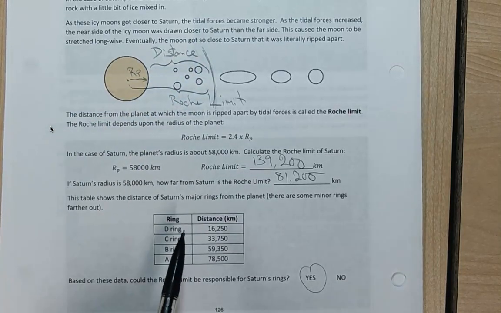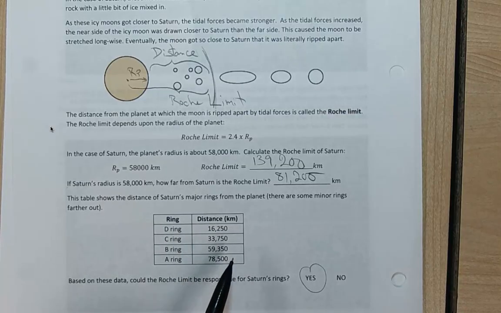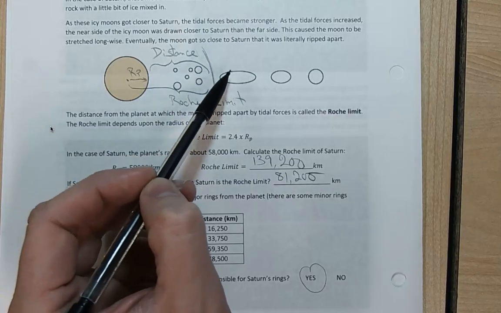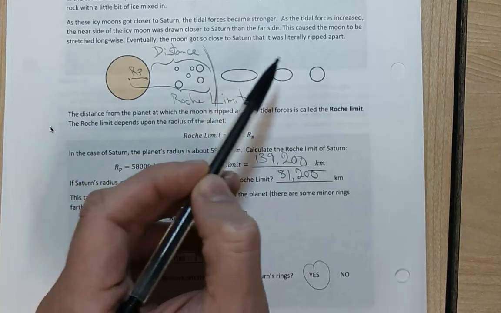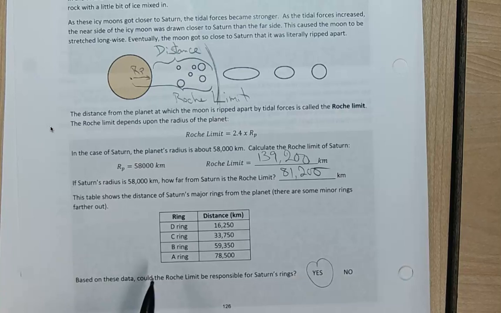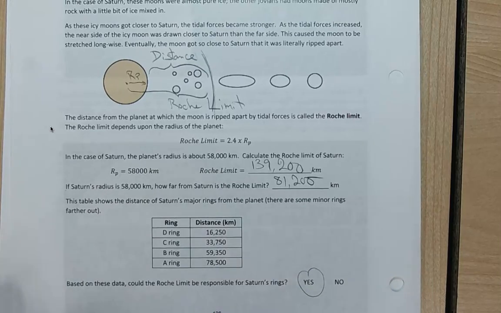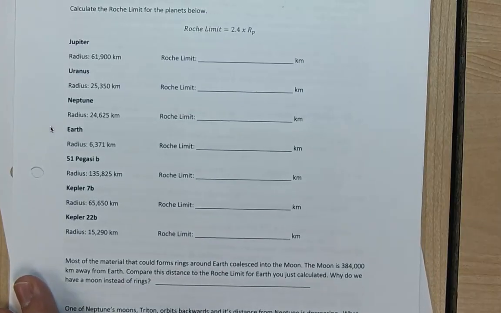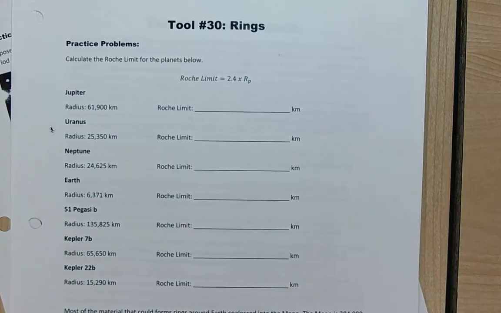If there was a ring beyond 81,000 kilometers, then it could slowly but surely accrete together and form moons, which is why all of the major moons of Saturn that you find are outside the Roche limit. All the stuff that's inside the Roche limit stays rings. So how about these other planets? What's the distance to the Roche limit here?